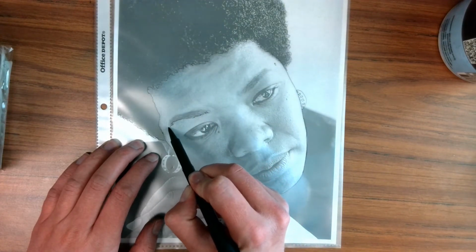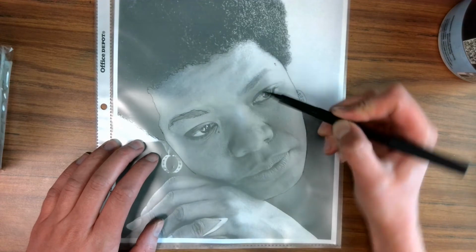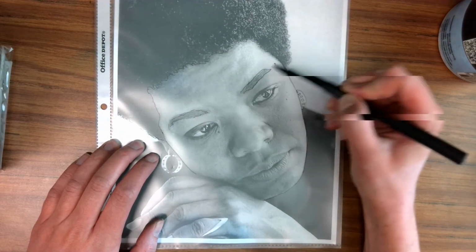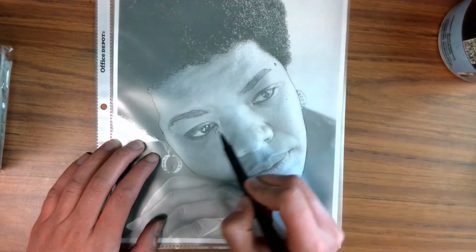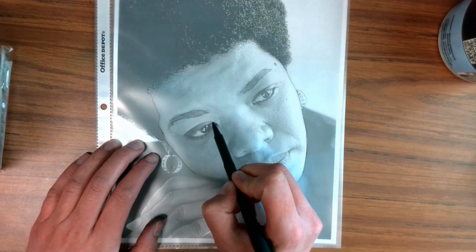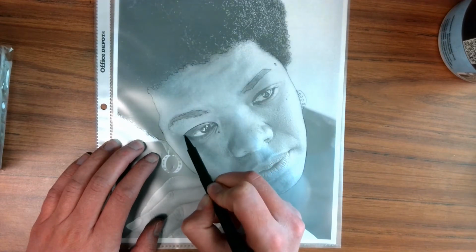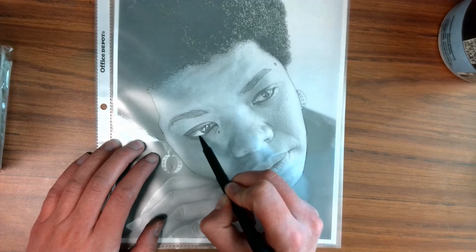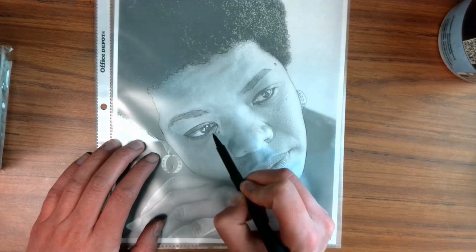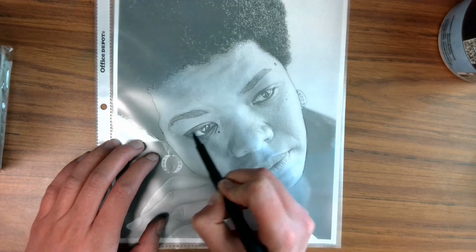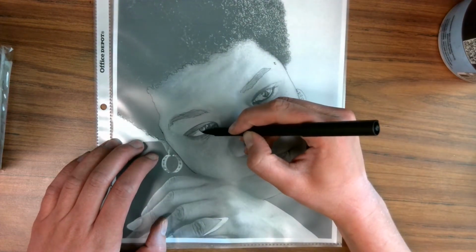So I'm looking for all of those contrasting lines, tracing over them onto the plastic. Seeing some moles here. And you're going to draw the entire face. Got some eyelashes.